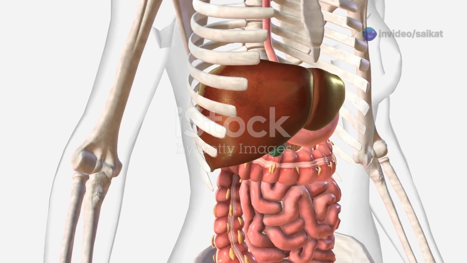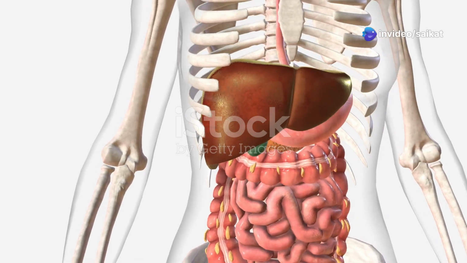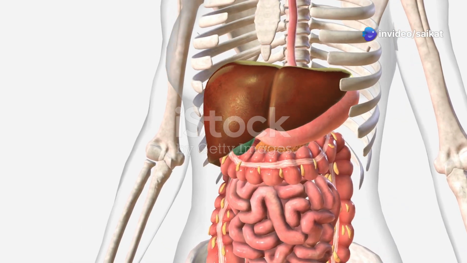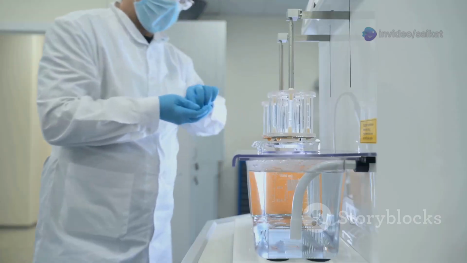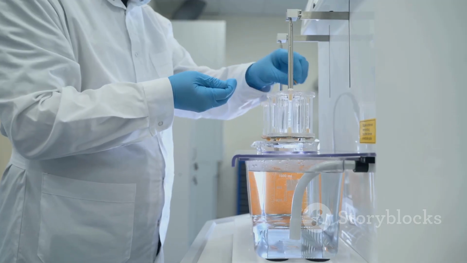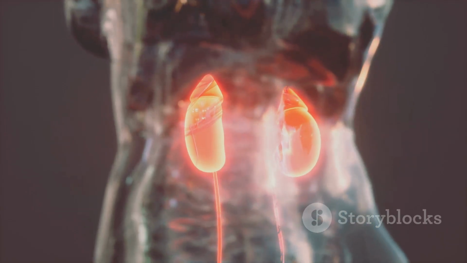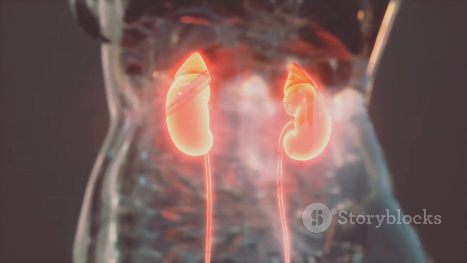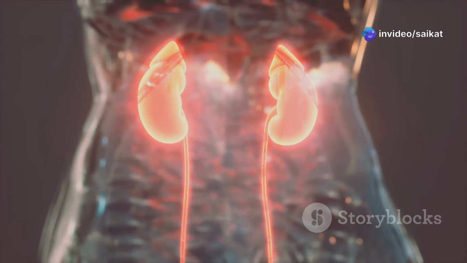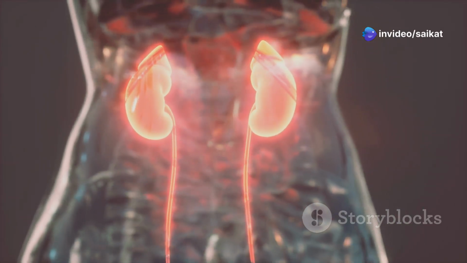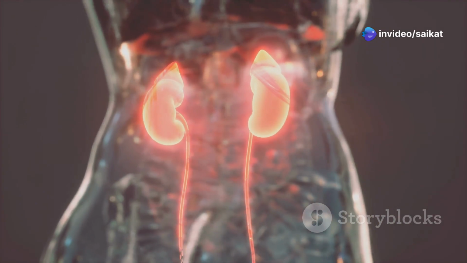Section 5. Out with the old: excretion. Eliminating the drug. After being absorbed, distributed, and metabolized, the drug, along with its metabolites, needs to be removed from the body. This final stage in the pharmacokinetic journey is called excretion. The kidneys, our body's filtration system, are the primary organs involved in excretion, filtering waste products and excess substances from the blood and excreting them in urine.